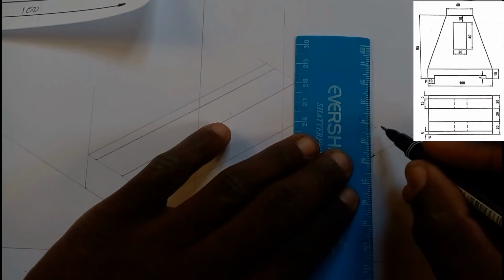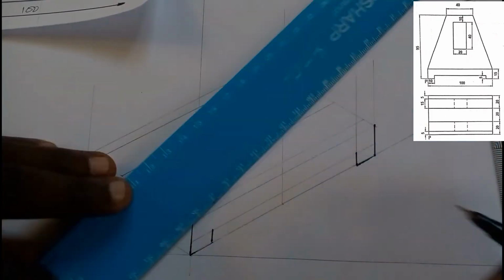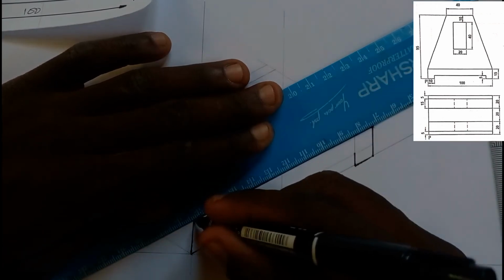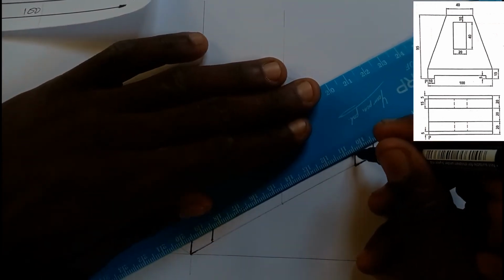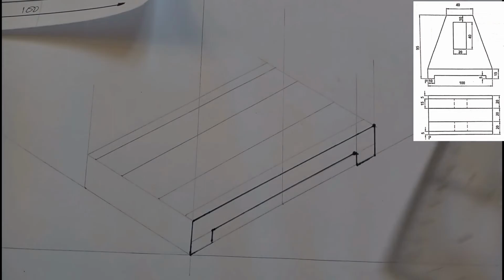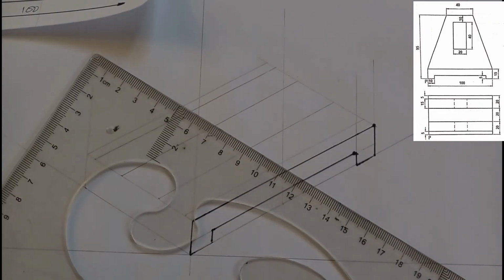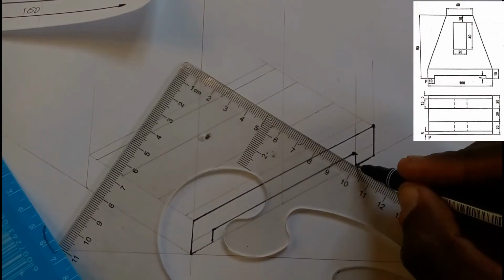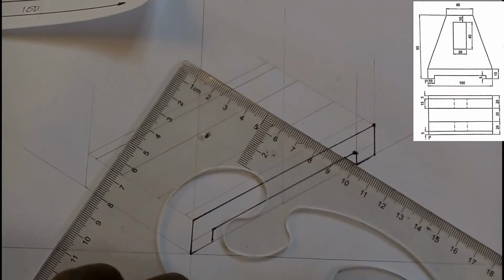Okay, right here, right here. Okay, and after that, take a 30-degree set square and line that up to here.